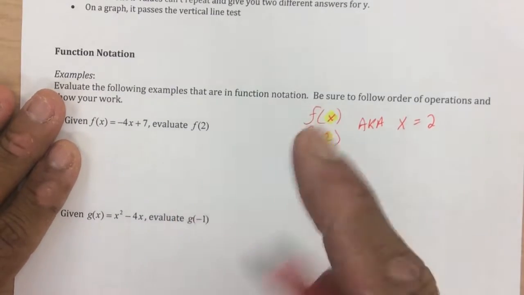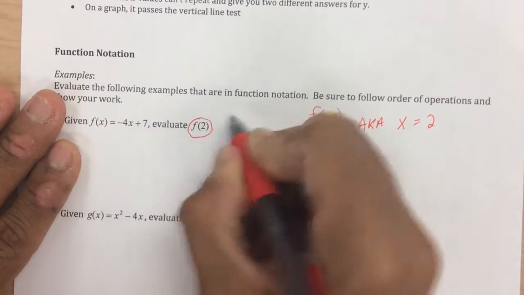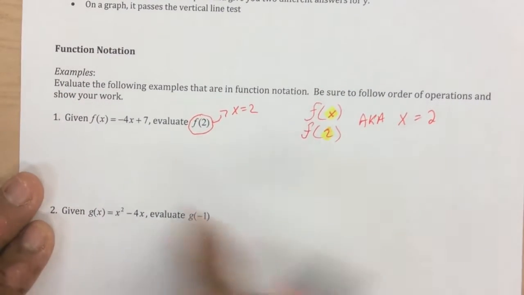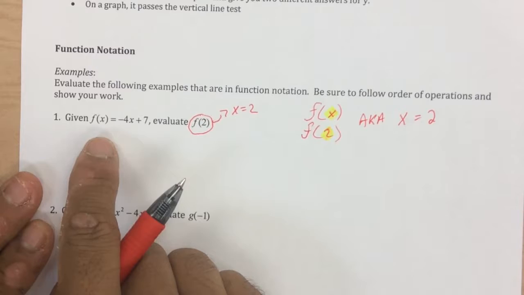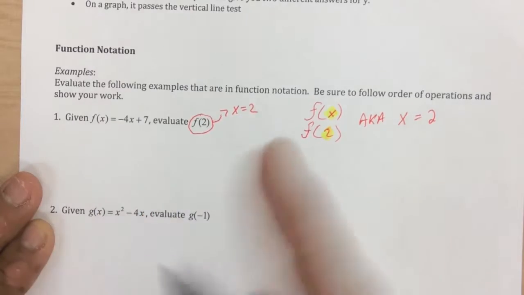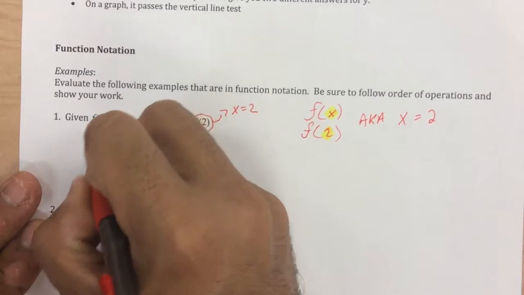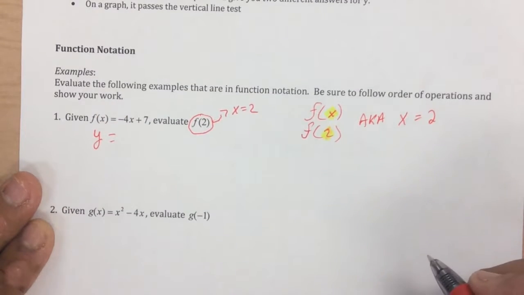When you see this right here, that means x equals 2. So they're telling you to plug in 2 for every x. Now, if this f of x confuses you, you can just change that to y. Okay, because remember, f of x is y.